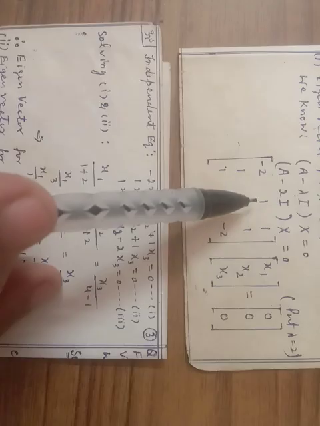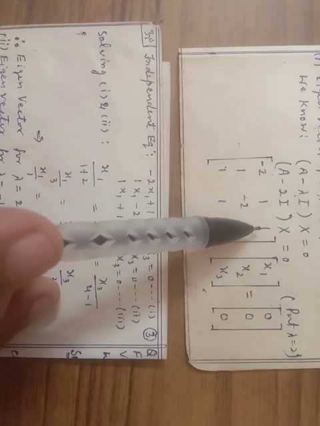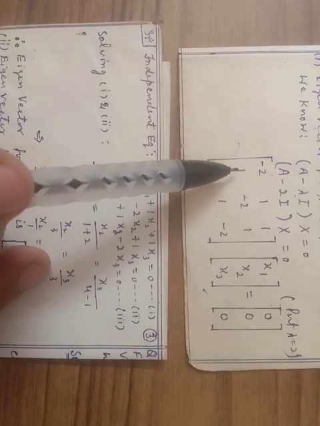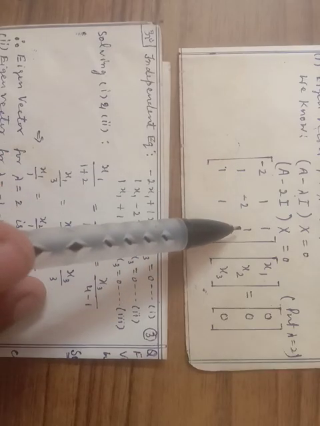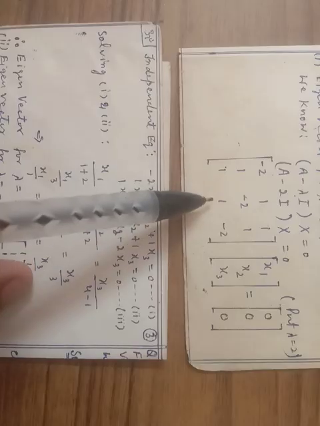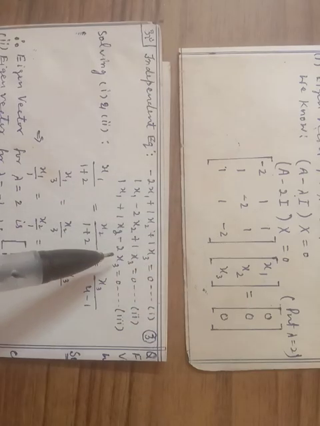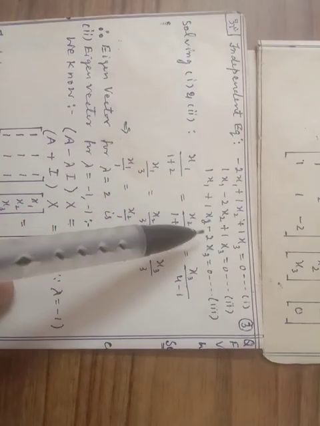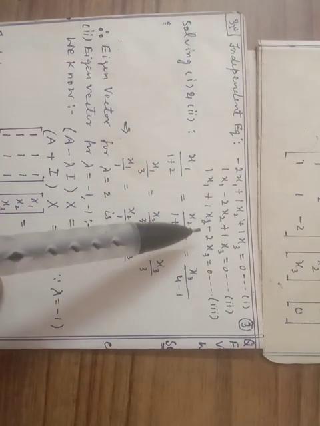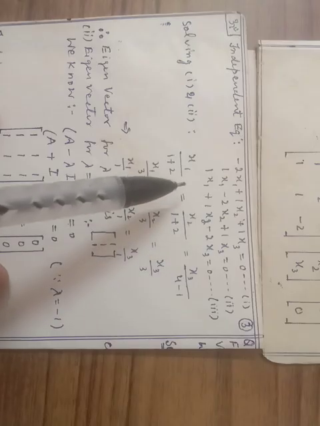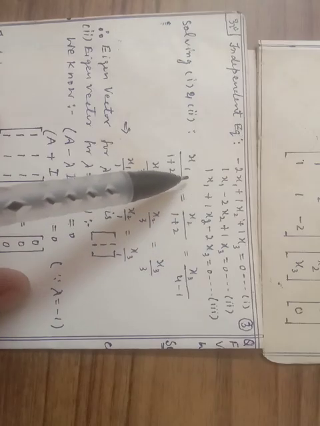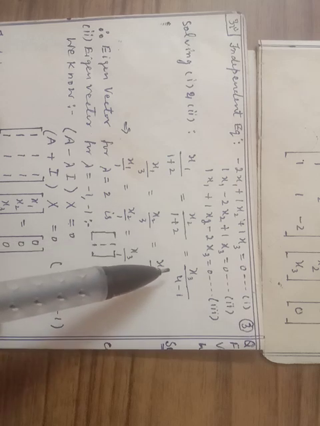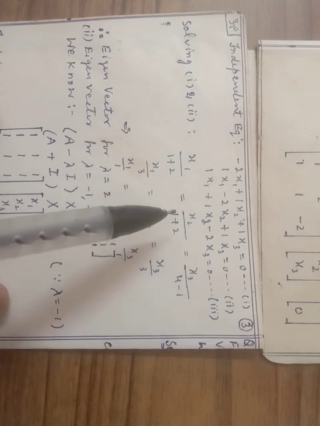Minus 2x1 plus 1x2 plus 1x3 equal to 0. 1x1 minus 2x2 plus 1x3 equal to 0. 1x1 plus 1x2 minus 2x3 equal to 0. These are independent equations. Solve any two of them, and then we will get x1 upon 1 plus 2, x2 upon 1 plus 2, x3 upon 1 plus 2. How will we solve?